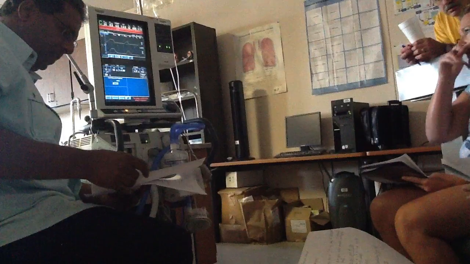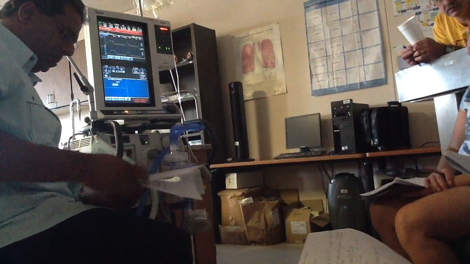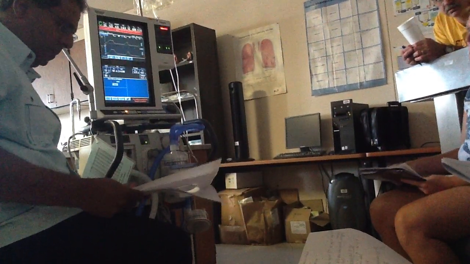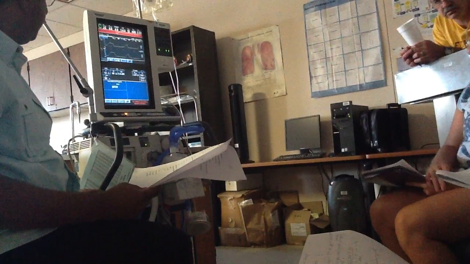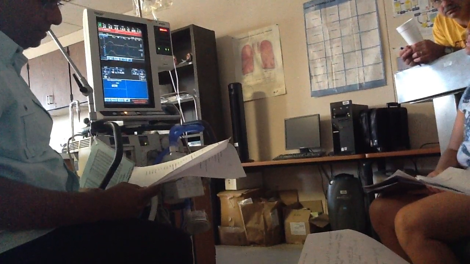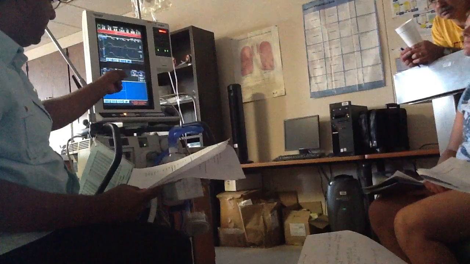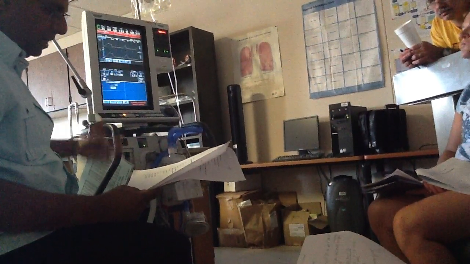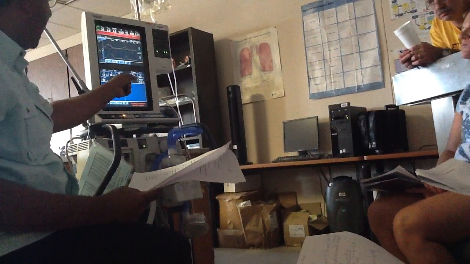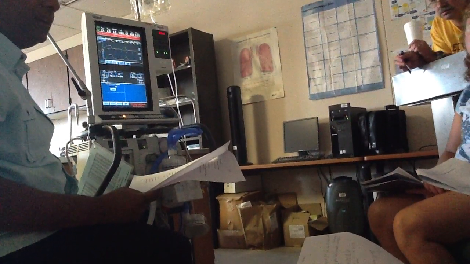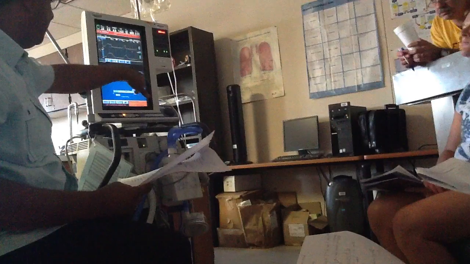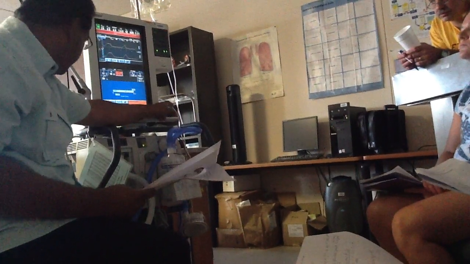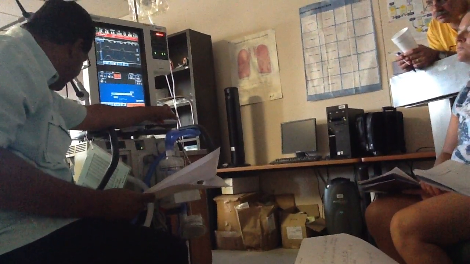You need to fix the ventilation and fix the oxygenation. So what would you do? Increase the PI. We can't on this machine unless it goes so high on our patient. So you would increase the PI to 30 and increase the respiratory rate to 14. And you change the IE ratio to 1 to 1. How do you do that? You unlock it, dial it to 1 to 1, and then you lock it.